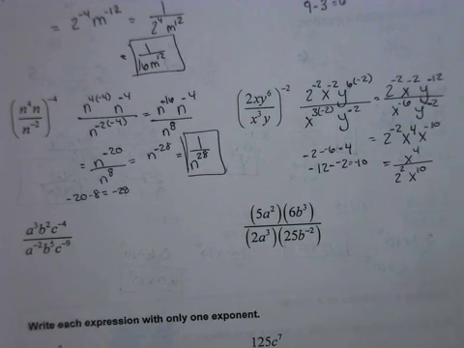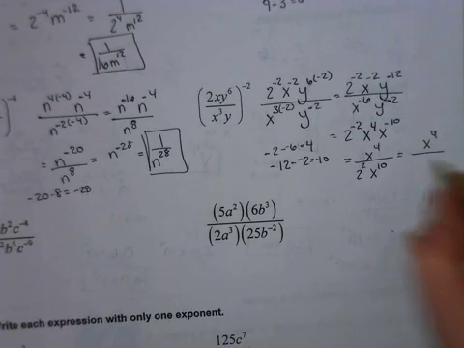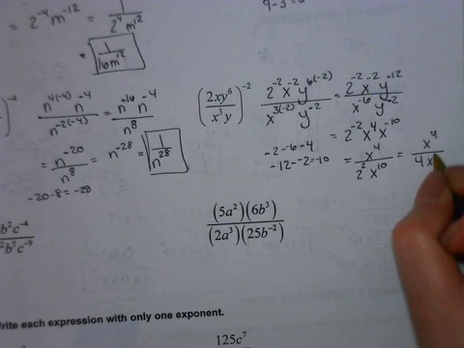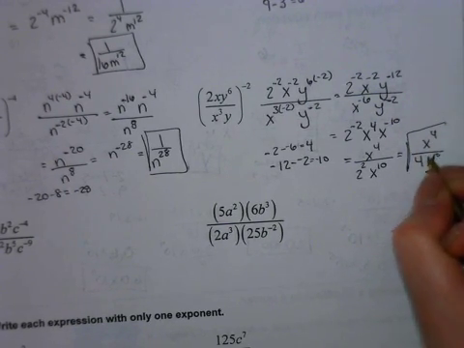Y to the 10th. So lastly, 2 squared is 4, so we have x to the fourth divided by 4 times y to the 10th power. Oh, that's a y.